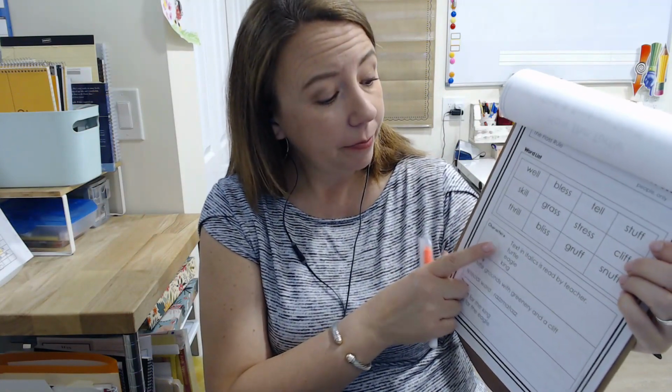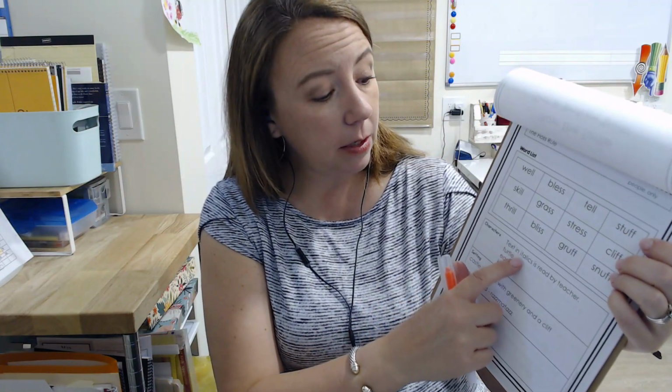On the second page, it lists some words that the student will encounter within the script, the speaking parts. And if you'll notice, it says text in italics is read by the teacher. And so the reason why I added in text read by the teacher in italics is because that particular section has less decodability and includes some words that students may not be familiar with or introduced to yet.